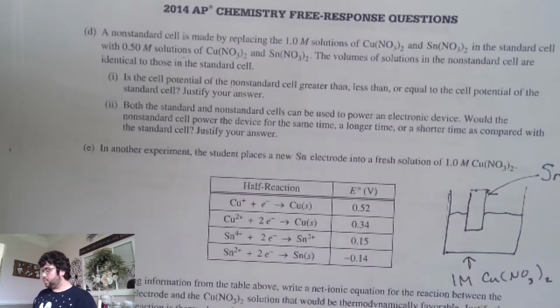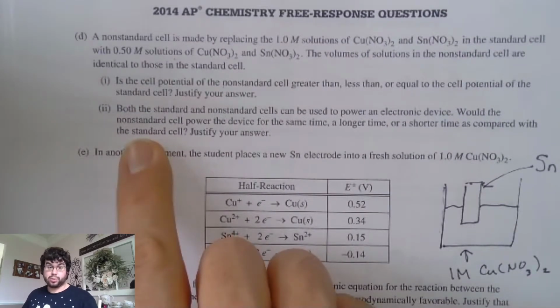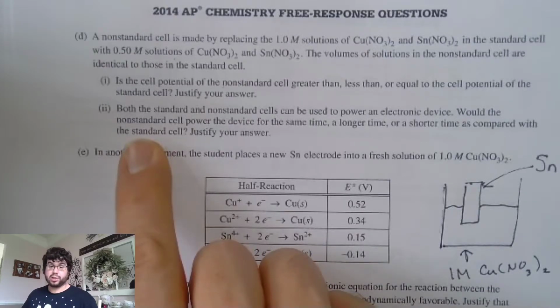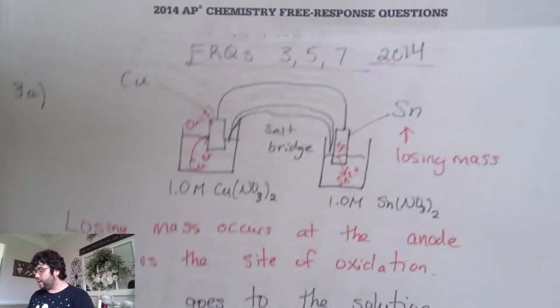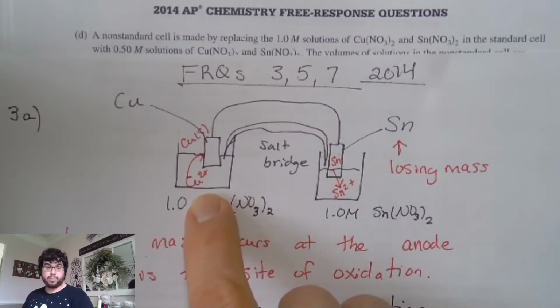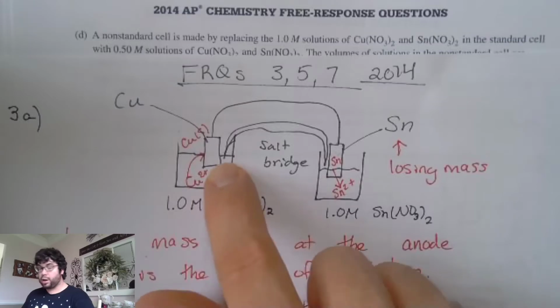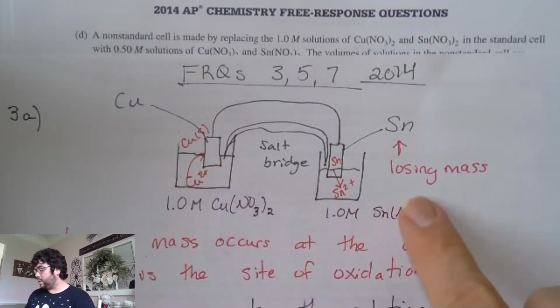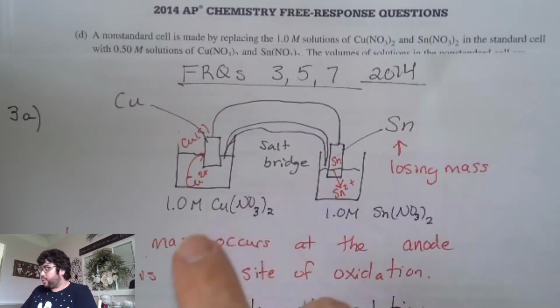is part I. Both the standard and non-standard cells can be used to power an electrical device. Would the non-standard cell power the device for the same time, a longer time, or a shorter time as compared with the standard cell? Justify your answer. This just really comes down to the fact that in our cell, we have a 0.5 molar solution with the same volume. So overall, we have fewer moles of copper 2 plus that are available to plate onto the copper solid. In the same way, well, I guess the tin doesn't really matter. We're going to run out of copper 2 plus.